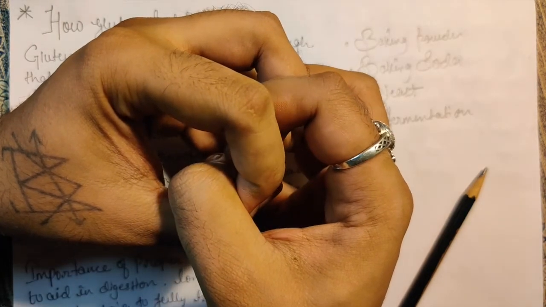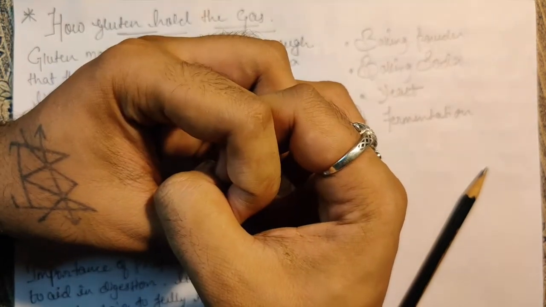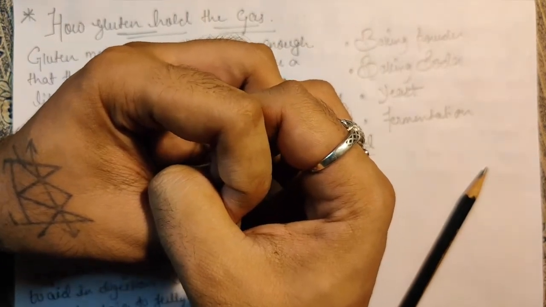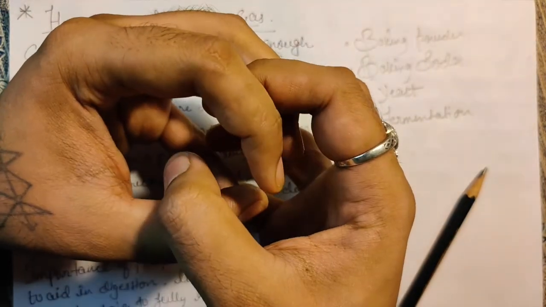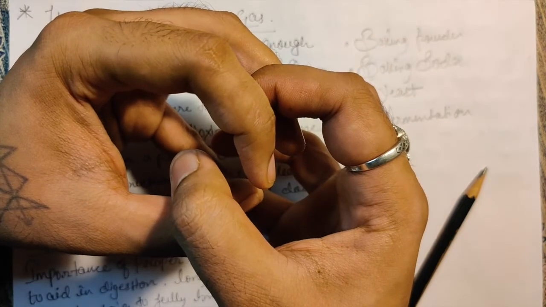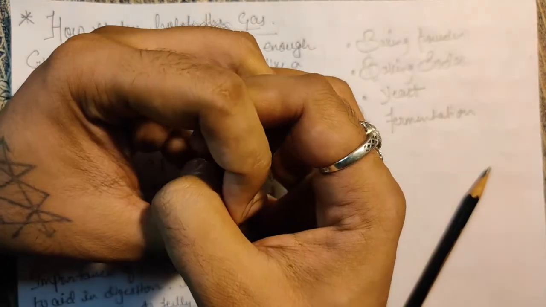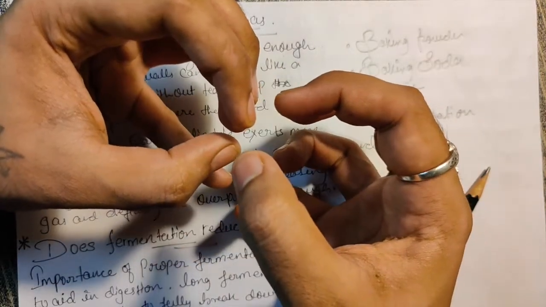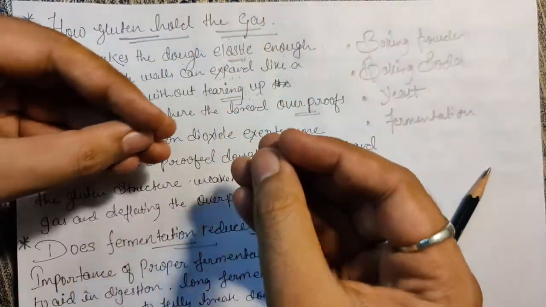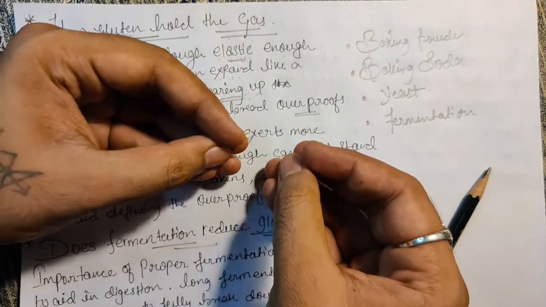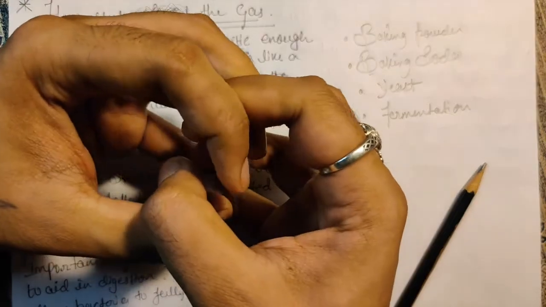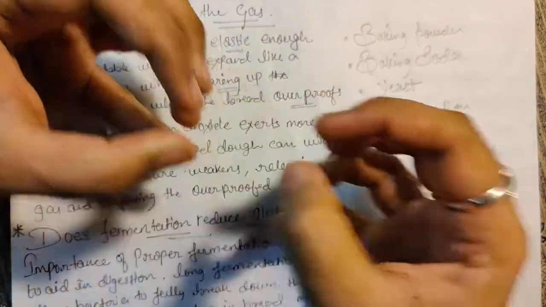So this is what is called proofing, right? Till this point, if I stop, then good. If I still continue resting my dough for a longer time, what happened? If CO2 is more and we don't stop overproofing, it will start tearing up because of the pressure of the CO2 gas. Clear? So everything has a limit. Gluten also has a limit in holding your dough for a longer time. If you overproof it, then definitely at one time it will tear up.